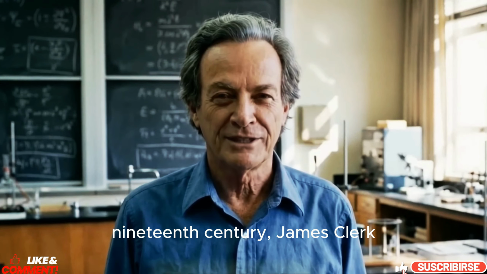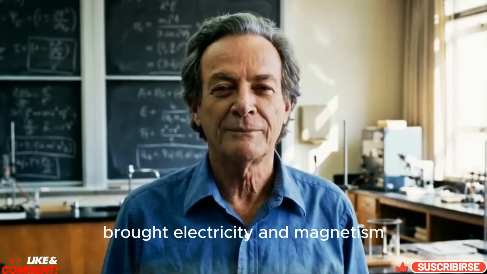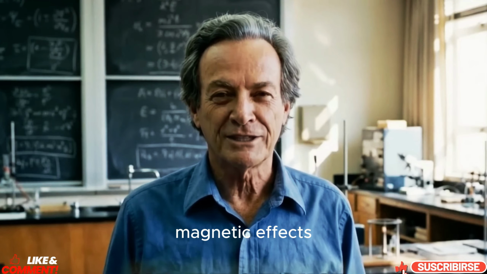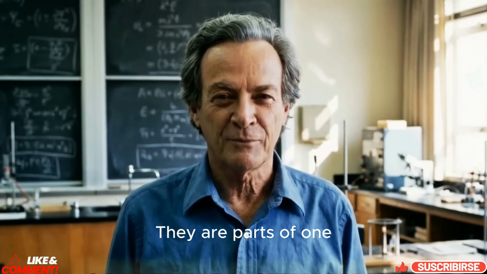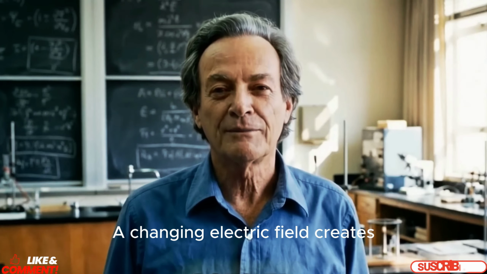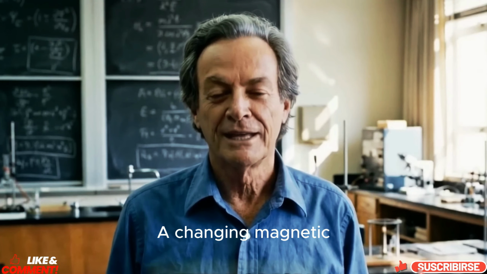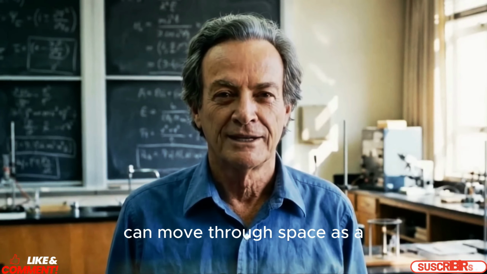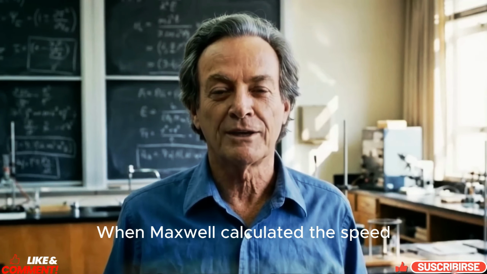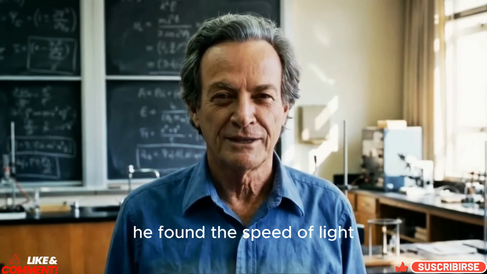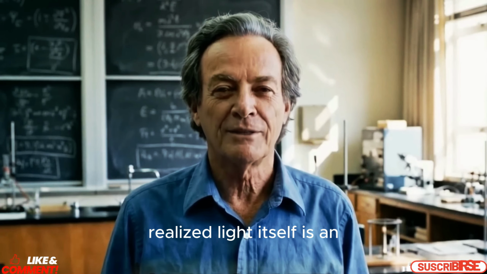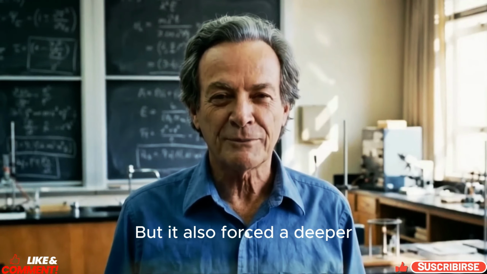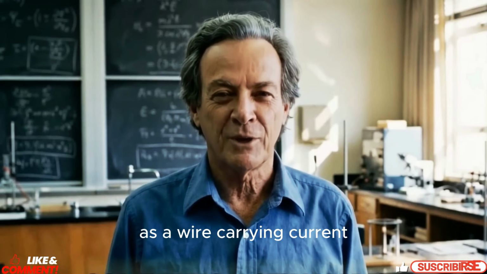In the 19th century, James Clerk Maxwell brought electricity and magnetism together into one unified framework. His equations revealed that electric and magnetic effects are not separate stories. They are parts of one interconnected system. A changing electric field creates a magnetic field. A changing magnetic field creates an electric field. And together those fields can move through space as a self-sustaining wave. When Maxwell calculated the speed of that wave, he found the speed of light. That was the moment science realized light itself is an electromagnetic phenomenon. That discovery transformed physics. But it also forced a deeper question about something as simple as a wire carrying current.